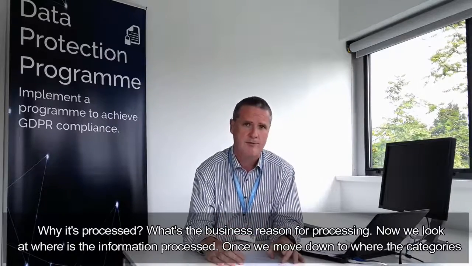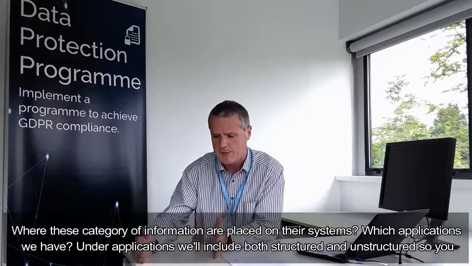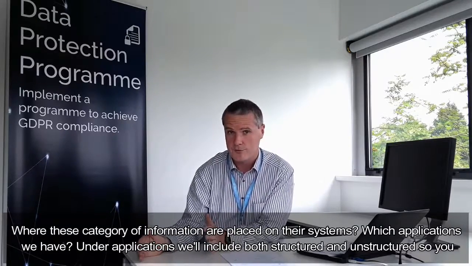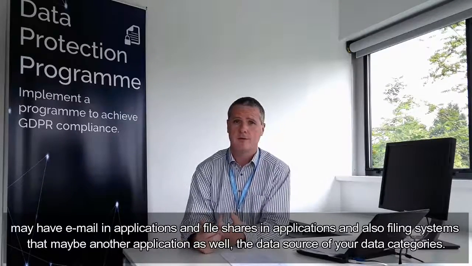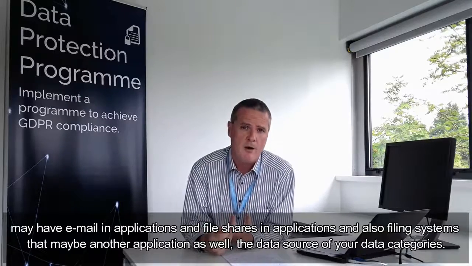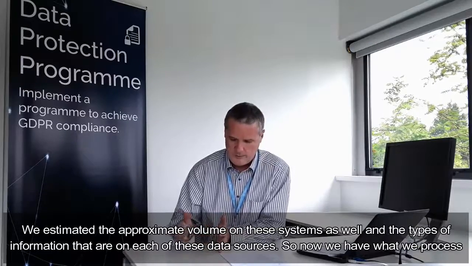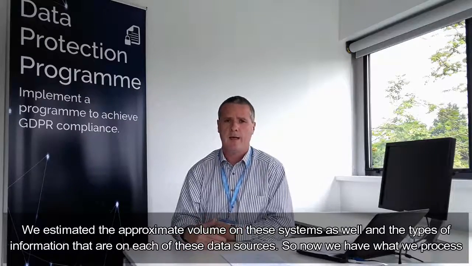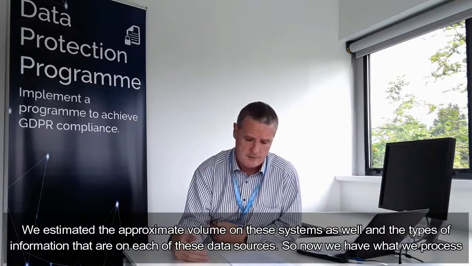Once we've identified what the categories are, where these categories of information are placed on your systems. So which applications we have. And our applications will include both structured and unstructured. So you may have email as an application, or file shares as an application, also filing systems, or maybe another application as well. But they're the data source of your data categories. We estimate the approximate volume on these systems as well, and the types of information that are on each of these data sources. So now we have what we process, where we process.